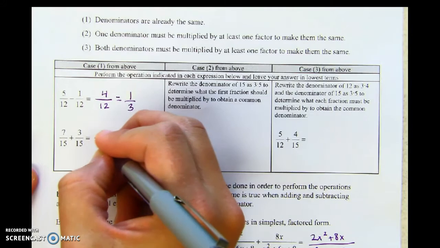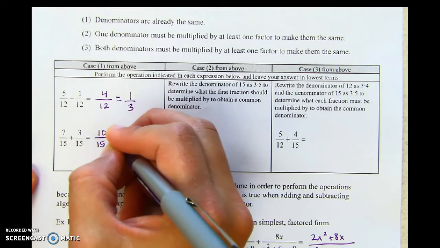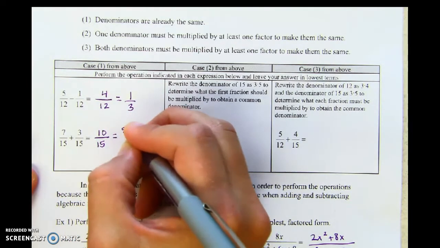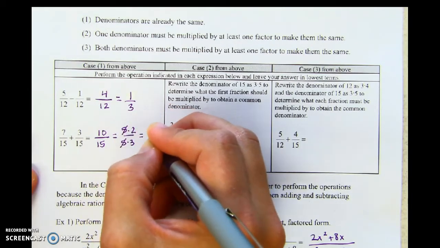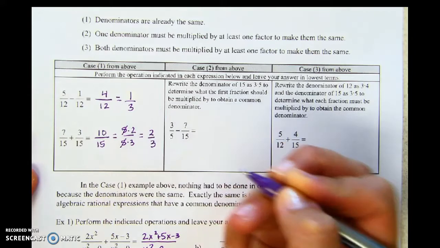Okay, now we have the common denominator. We're going to add 7 plus 3 to get 10, and that's 5 times 2 over 5 times 3, and 5 divided by 5 is 1, so we have 2/3.